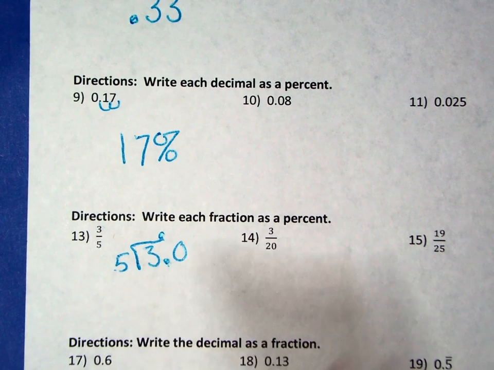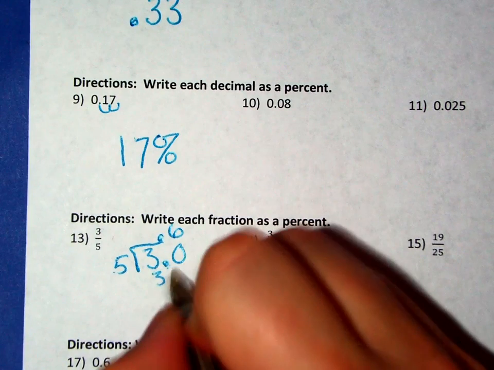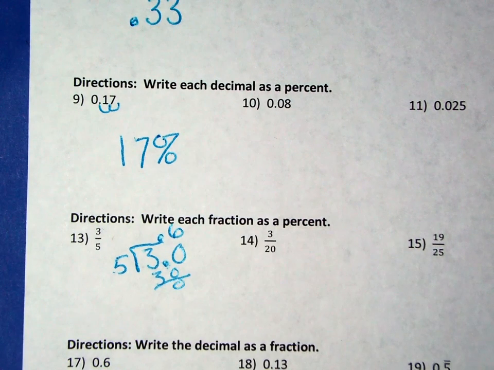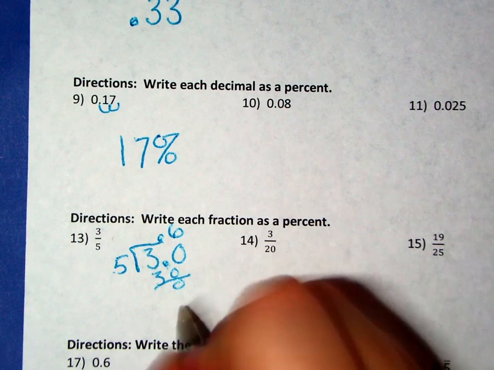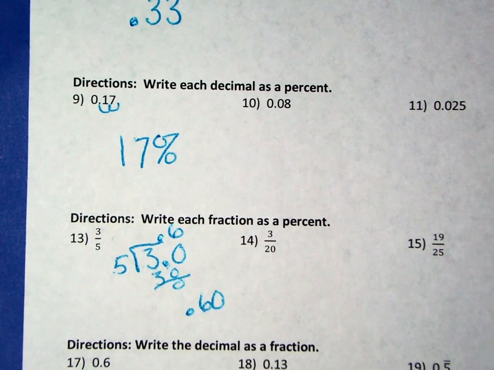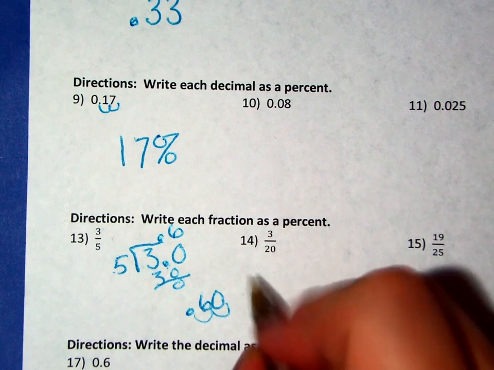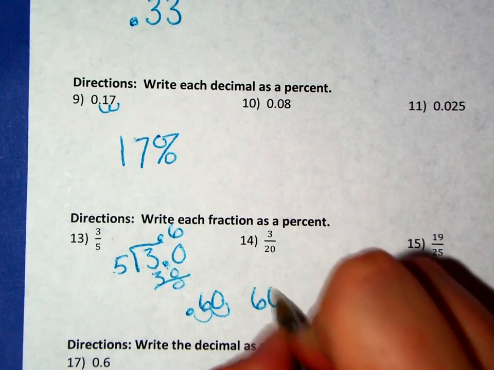So 5 goes into 30 6 times. 6 times 5 is 30, and that leaves me with no remainder. So I know I don't have to continue to find out if there's any more numbers in my solution. So my solution is 0.60. But remember, we want to know what the percent is. So again, I need to move that decimal 2 places to the right, and my percentage would be 60%.